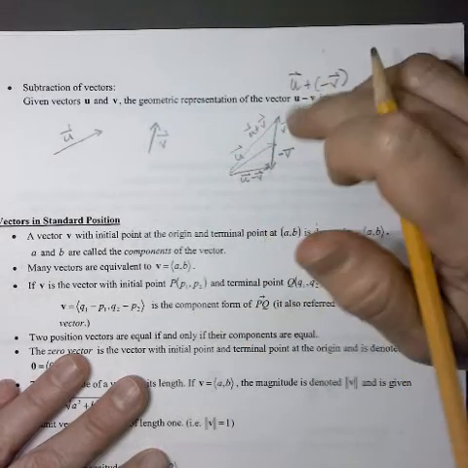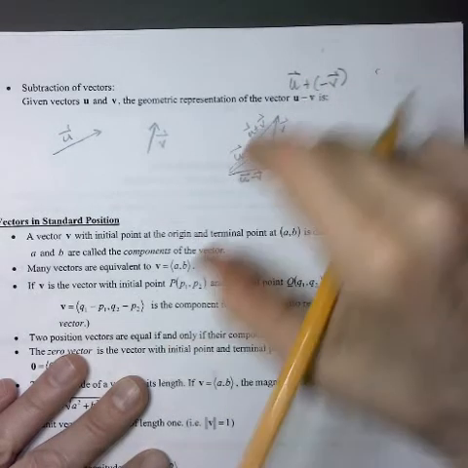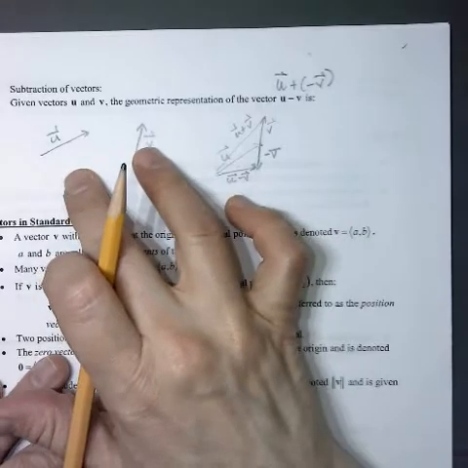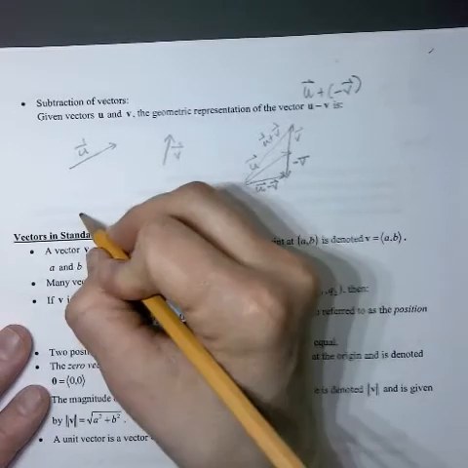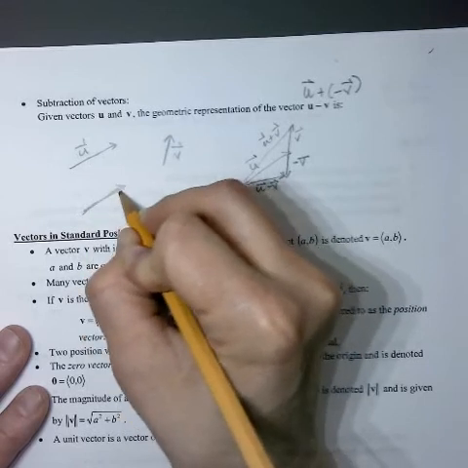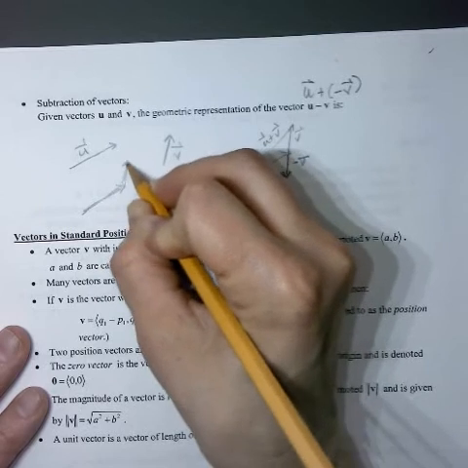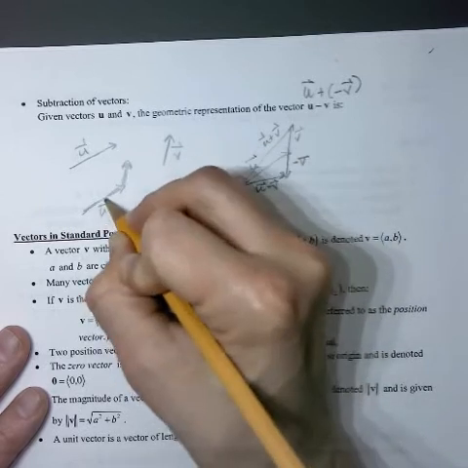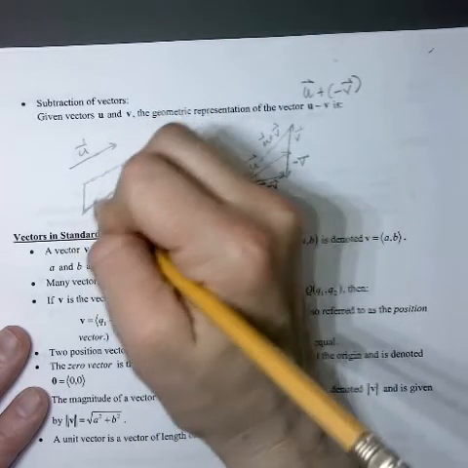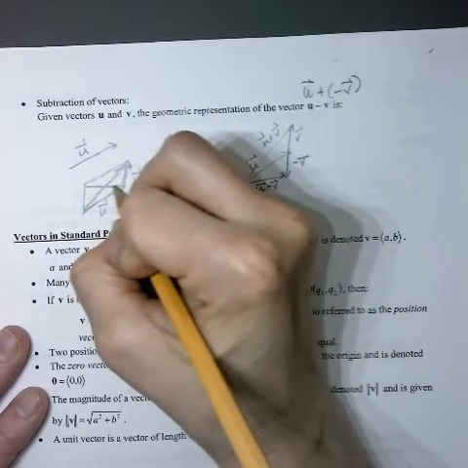In fact, if I draw the picture a little differently, because we can translate vectors anywhere in the plane, the following is true. If you take two vectors, u and v, I should say. So here's u, and here's v. And you draw a parallelogram. The long diagonal is u plus v, and the short diagonal is u minus v.